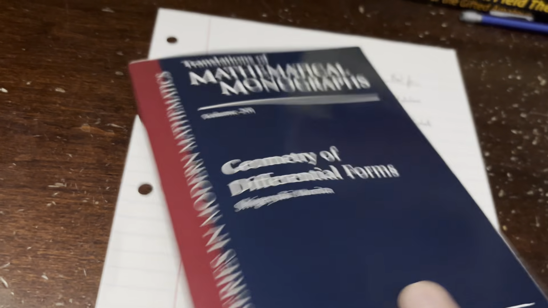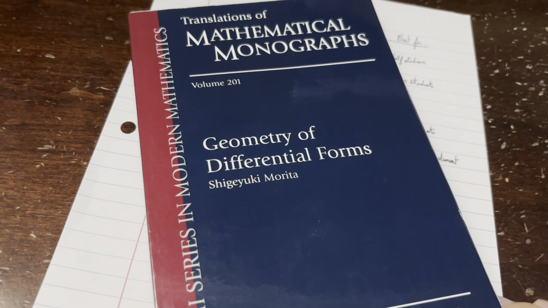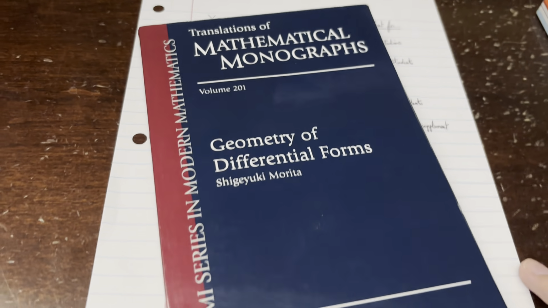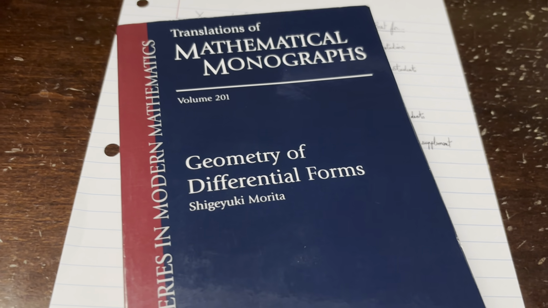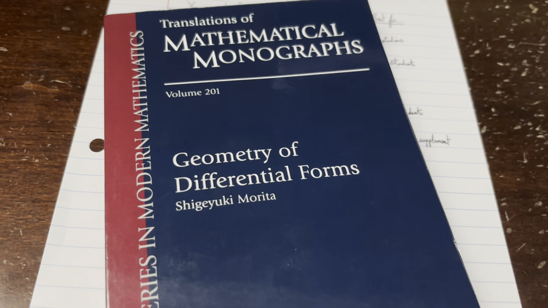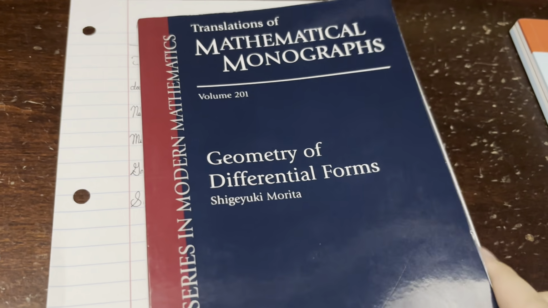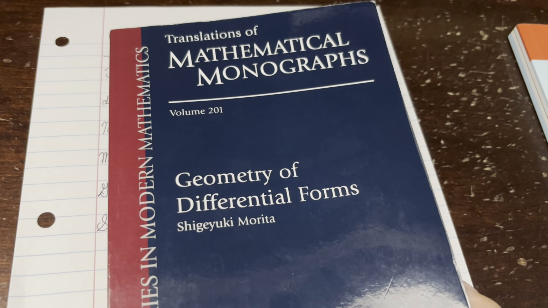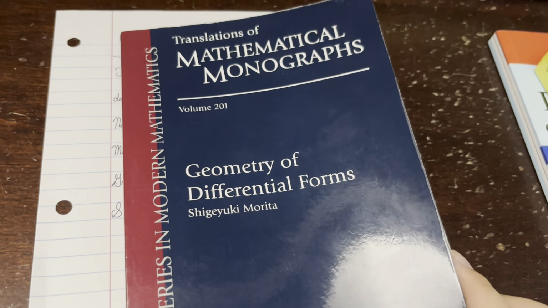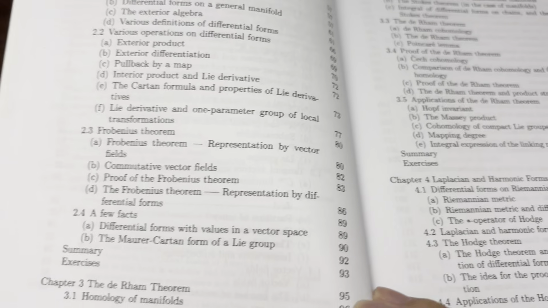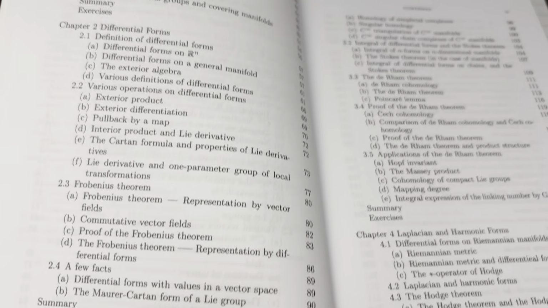Now we come to this book, Morita's Geometry of Differential Forms. Unlike the first three books, this one focuses entirely on differential forms. And for that reason, you're going to want a solid understanding of linear algebra, but also, I think de Rham cohomology is introduced pretty early on, chapter 3.